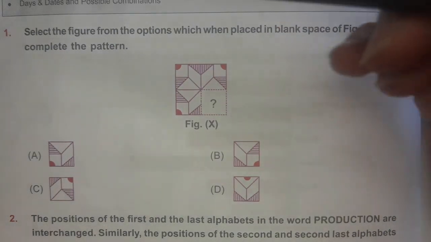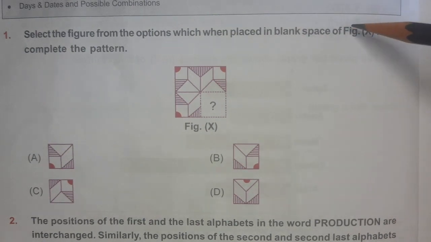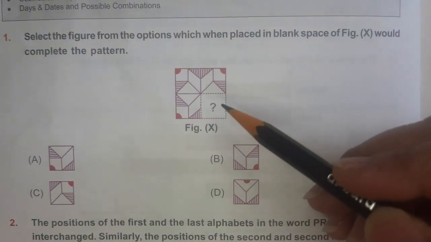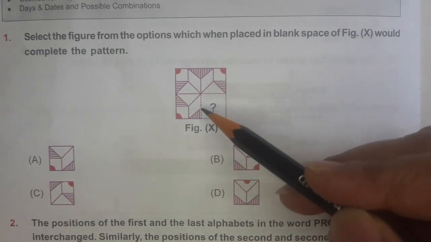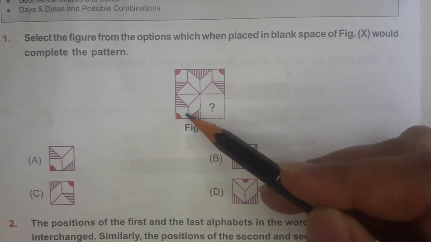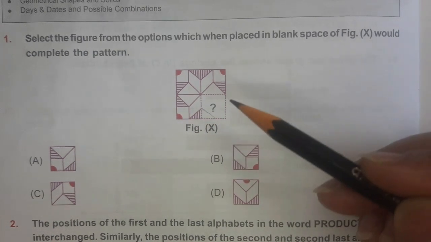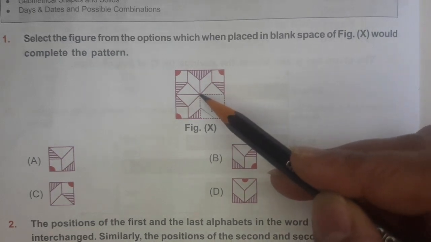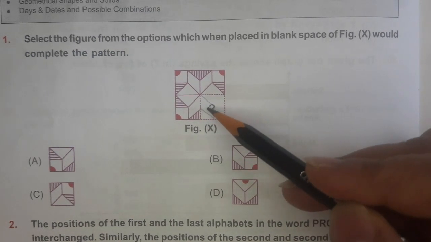Question number 1. Select the figure from the options which, when placed in blank space of figure X, would complete the pattern. So these kind of questions, what I prefer doing is to complete the pattern over here. Since I see this line is going to be here, I'm going to make a mirror image. So this line will come here. Then you can see a line which is going from here, and this could be one, right? So now this is symmetrical.